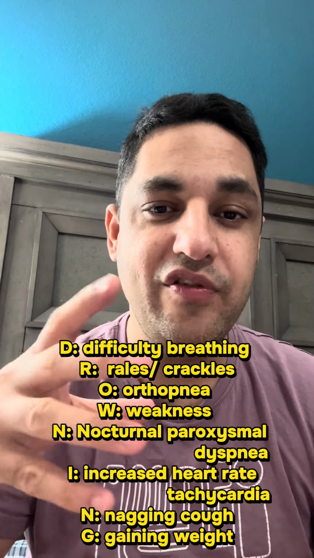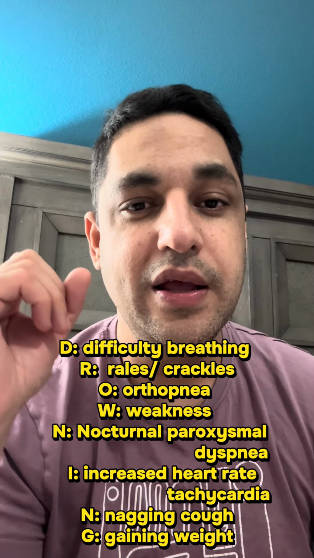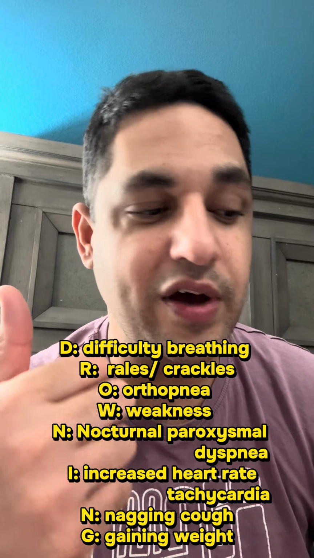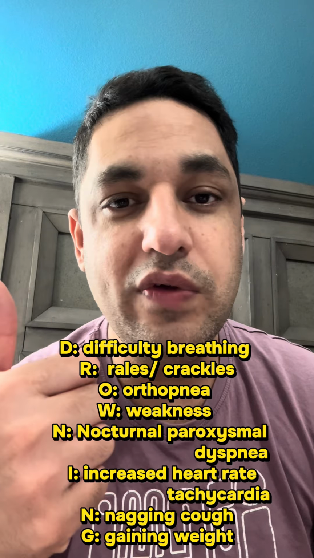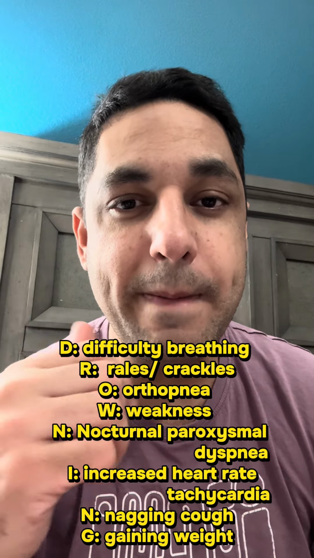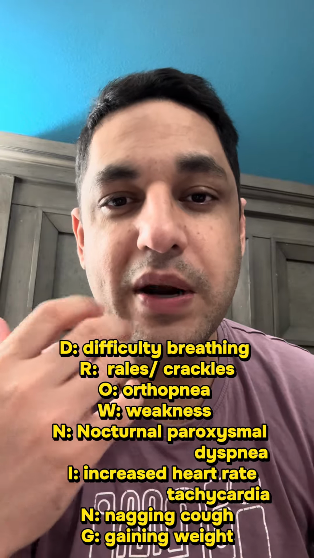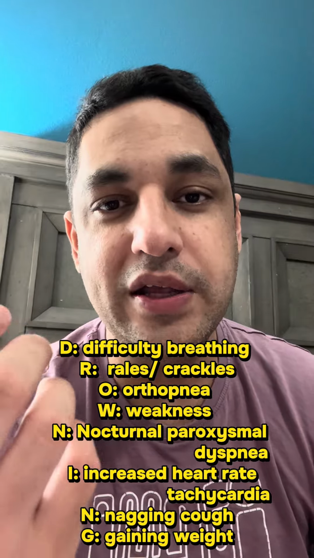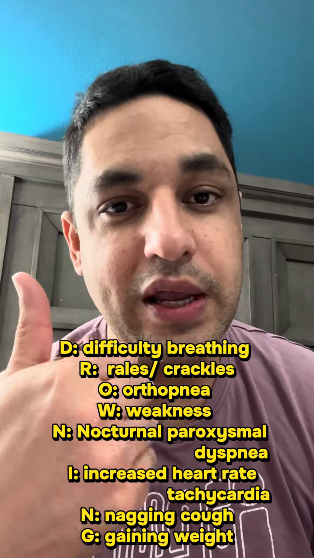Because the left ventricle is trying to push blood, your heart is working faster, right? That means you will see the patient with tachycardia, a fast heartbeat, sinus tachycardia. Another thing, you will see a nagging cough. Nagging cough means the patient will produce pink frothy or bloody sputum. And also the patient will have weight gain. That's DROWNING.